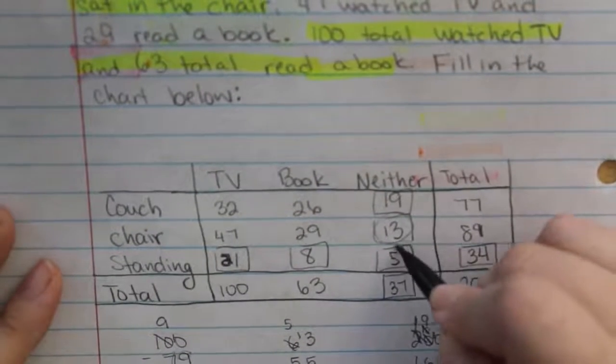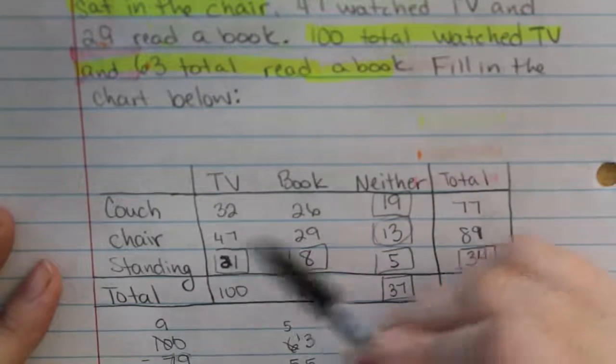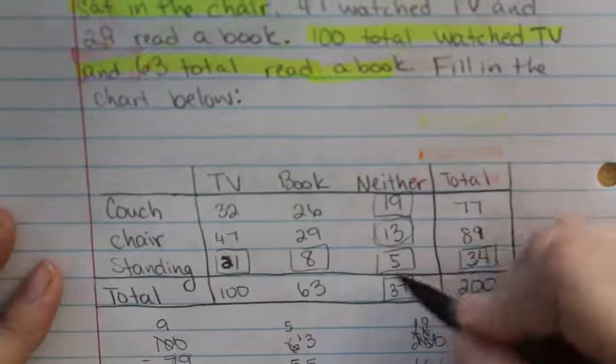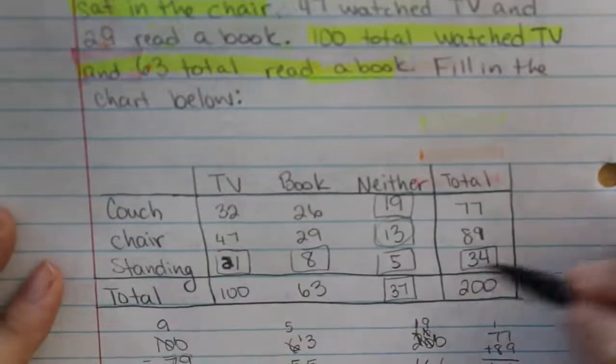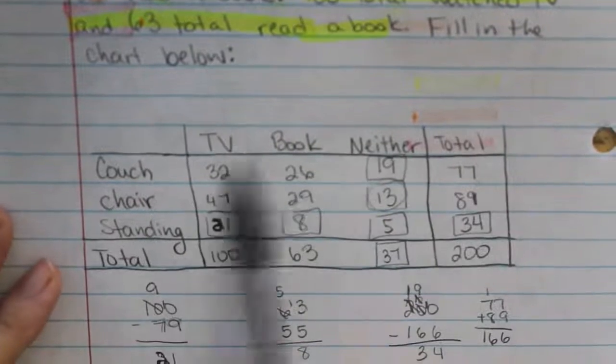Notice I couldn't have just jumped in to see how many were standing that didn't watch TV or read a book, because I had no other information there. I had to find that information that was missing. But when we did, we've got a nice full chart.